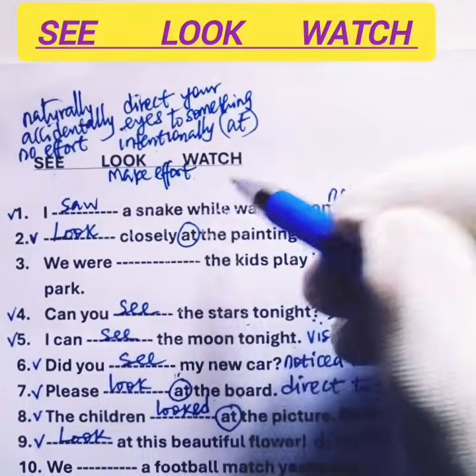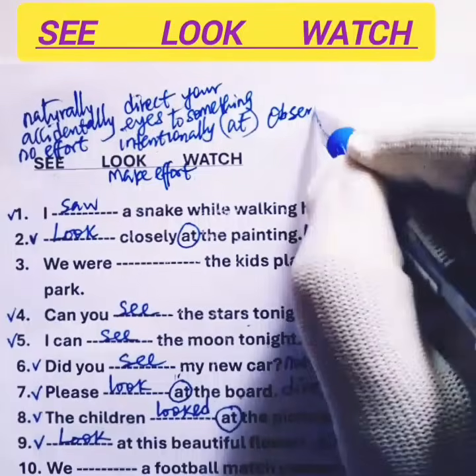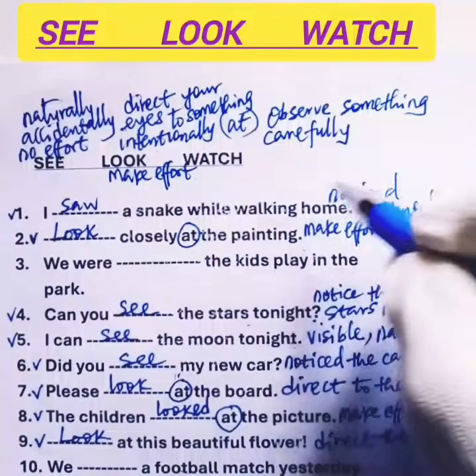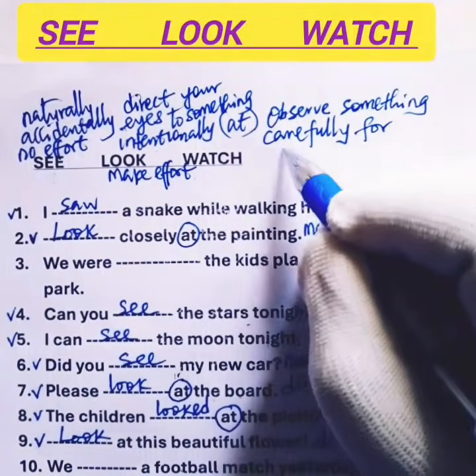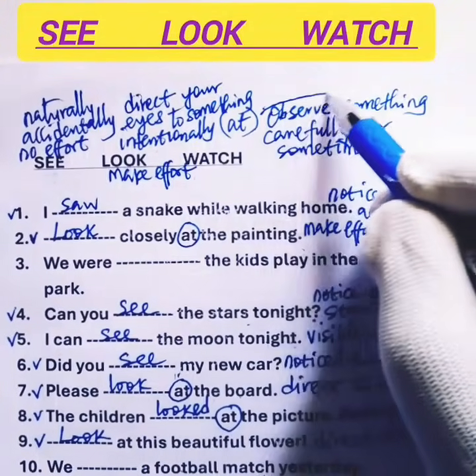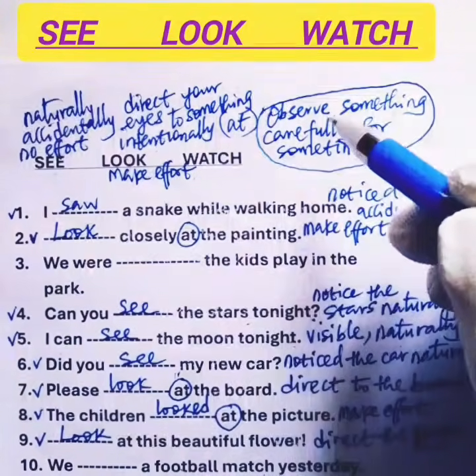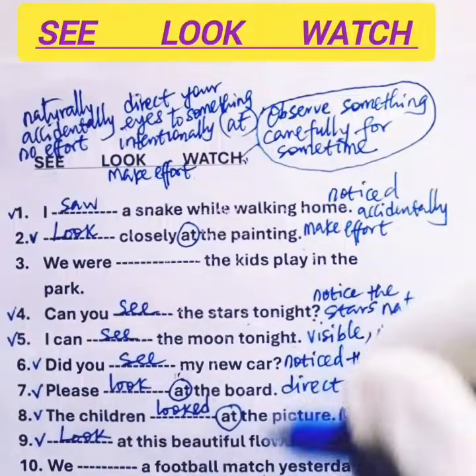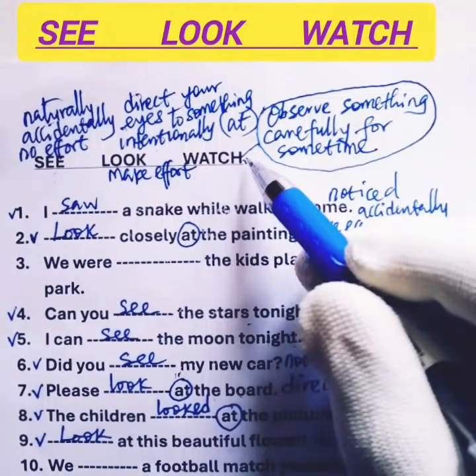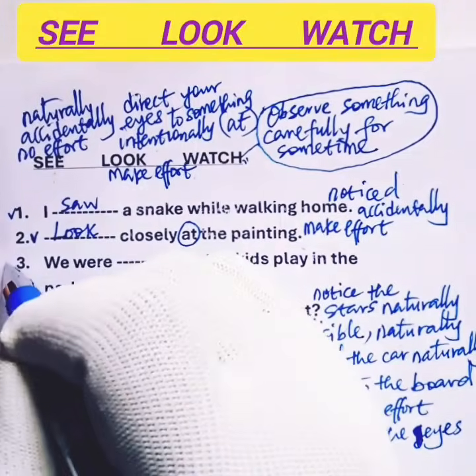To watch is to observe something carefully for some time. So use watch when you are to observe something carefully for a period of time. Okay? Now let's look at 4 examples here so that you understand exactly when and how to use it in a sentence. Okay? First example is number 3.